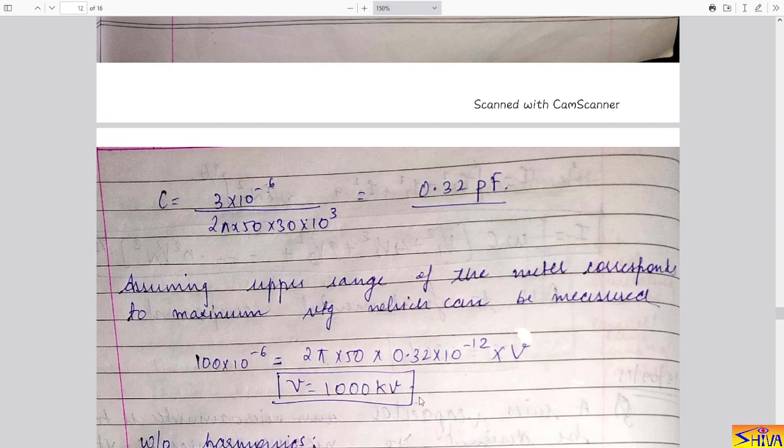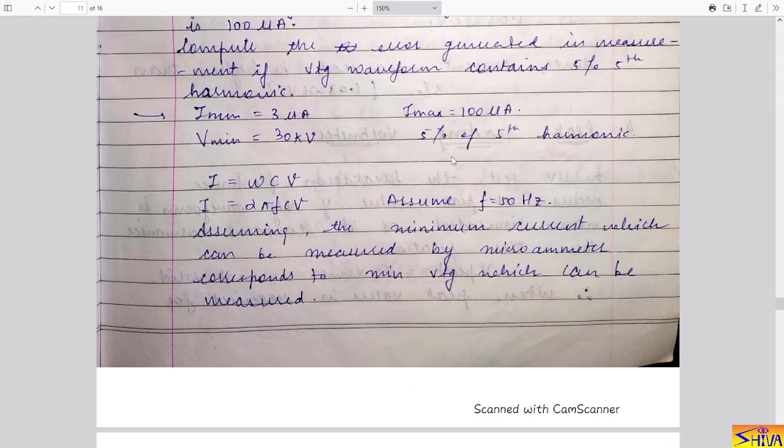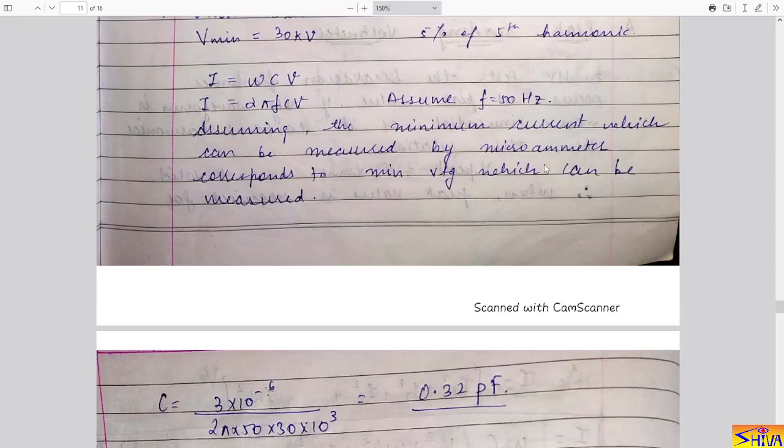So if we are having a capacitance of 0.32 picofarad corresponding to a frequency of 50 Hertz, then with a microammeter which can measure minimum 3 microampere current and maximum 100 microampere current, we can measure minimum 30 kV and maximum 1000 kV. Now the second part of the problem is we have to find the error generated in measurement if the voltage contains 5% of fifth harmonic.